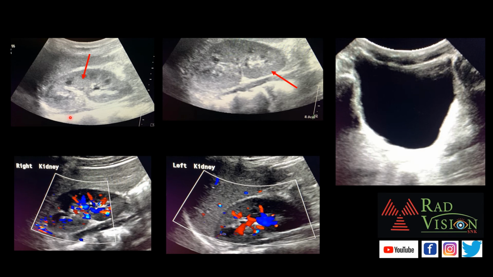Ultrasound abdomen was taken in view of history of burning micturition. There is raised echotexture of bilateral kidneys, mildly raised vascularity on color Doppler, and minimal bladder wall thickening.